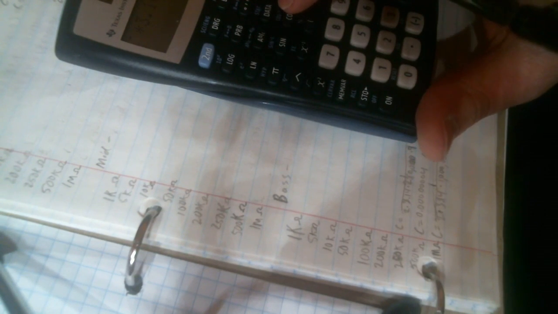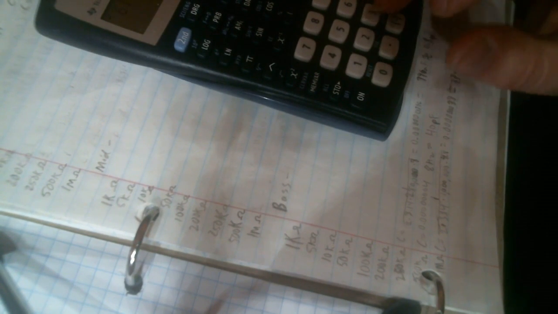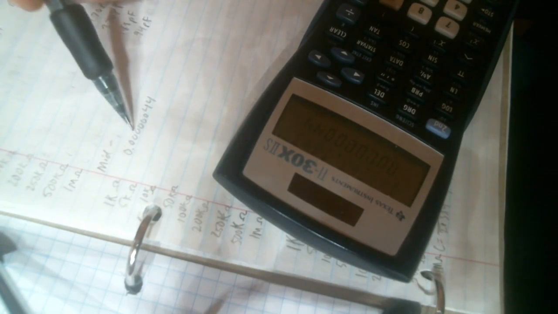So for 1K, I'm gonna rewrite this. I need the frequency of 361.89 times 1,000. 1, 2, 3, 4, 5, 6 zeros. 1, 2, 3, 4, 5, 6, 7, 8. Now, we're no longer in pico. We might be in high nano. So that's milli. Yeah, it's 440 nanofarad.